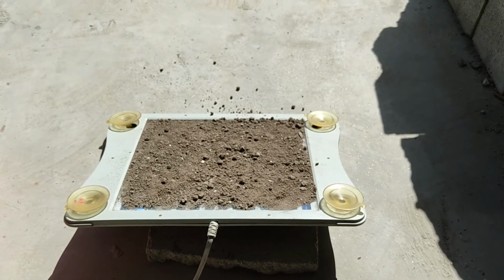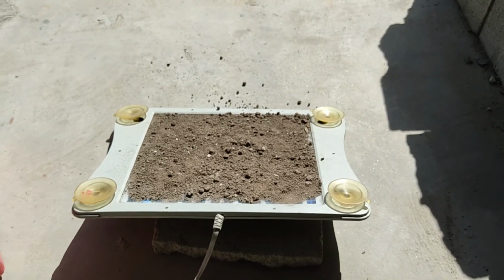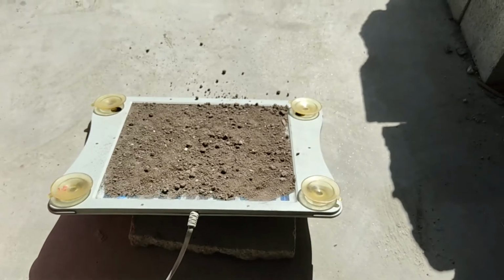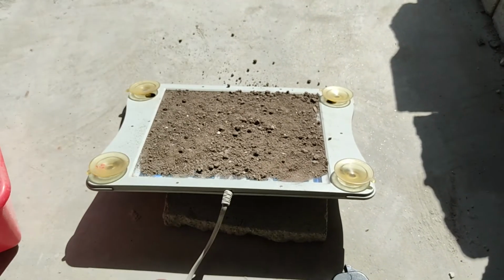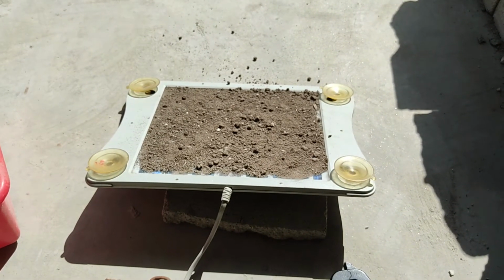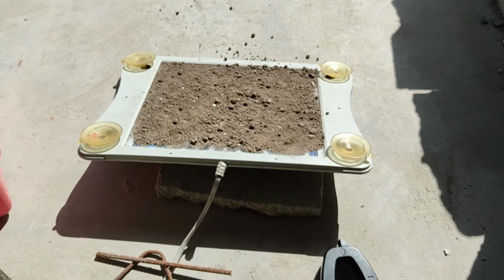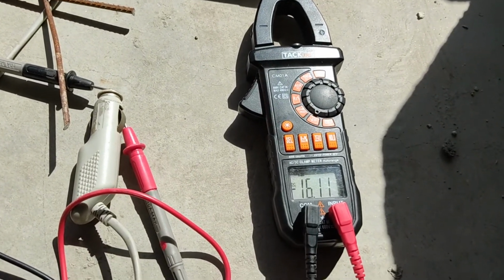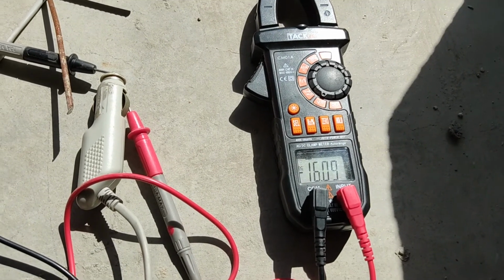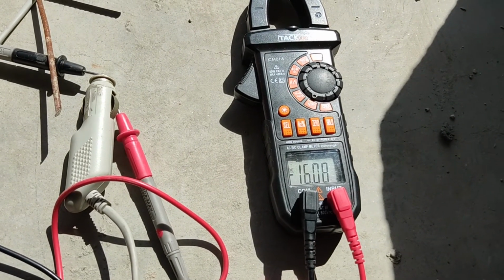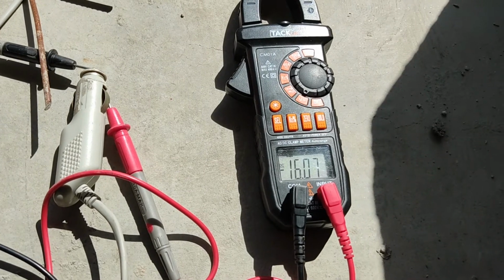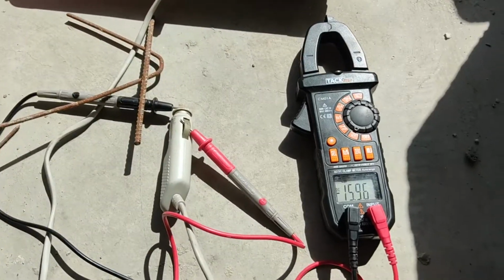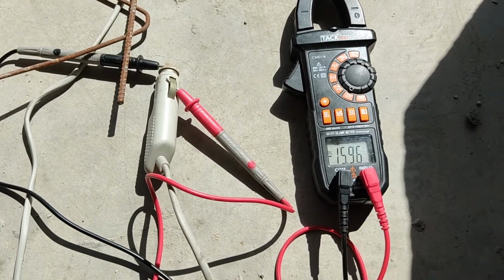And now the question is, what do you guys think? Will this affect the voltage? Well, we're going to know right now. We're going to check our multimeter because it's still connected, and we can see here we got 16.07 volts.